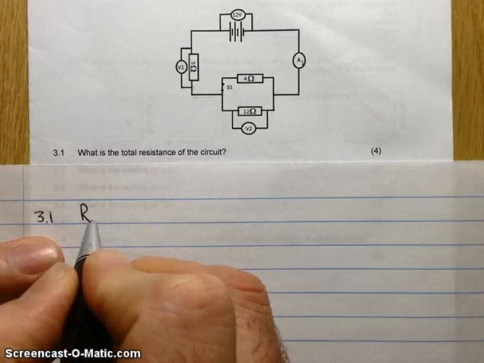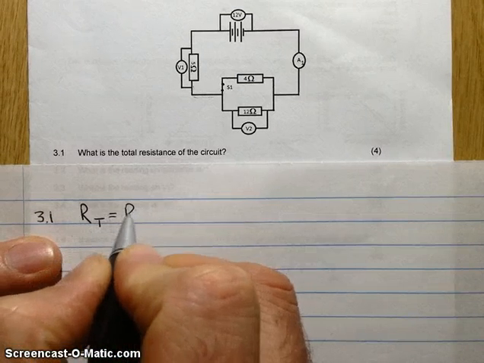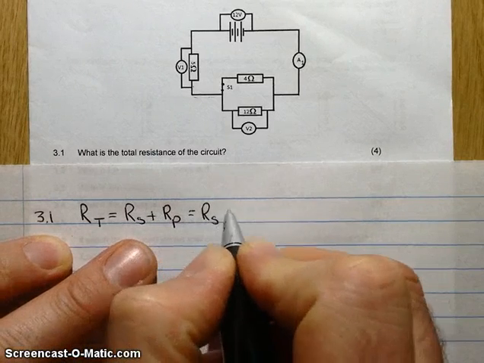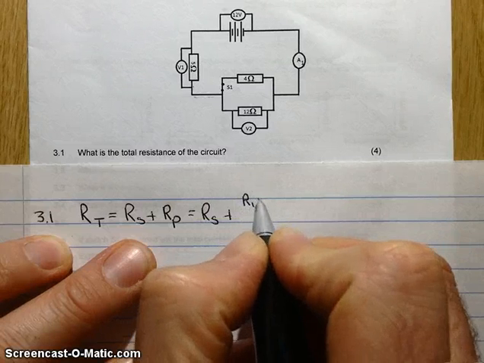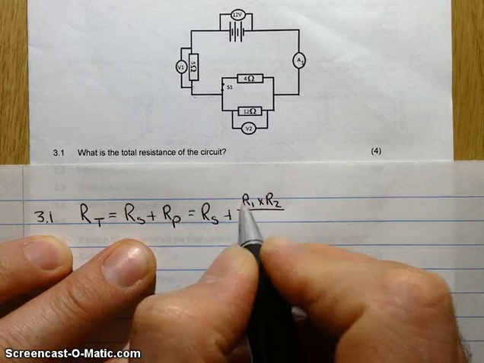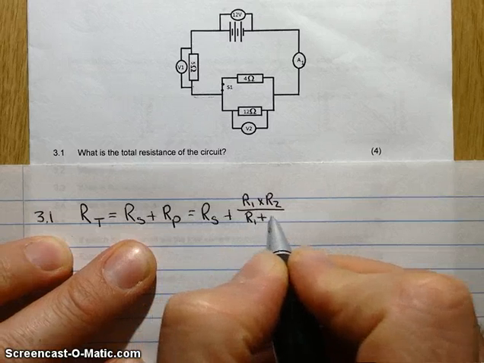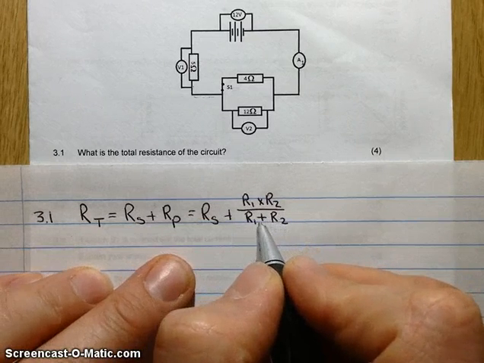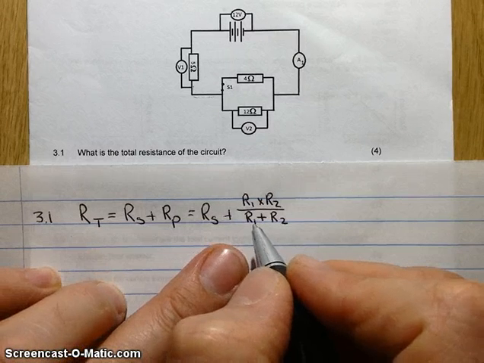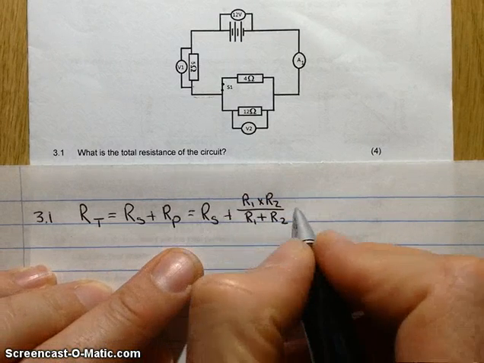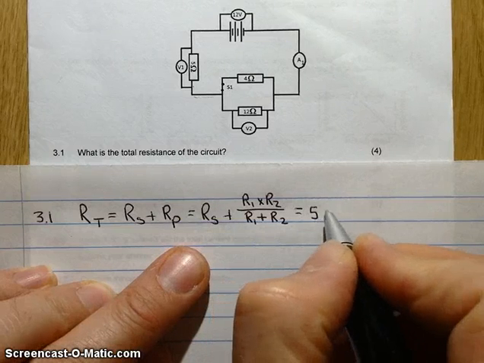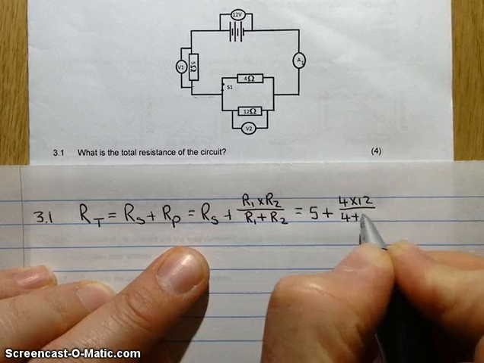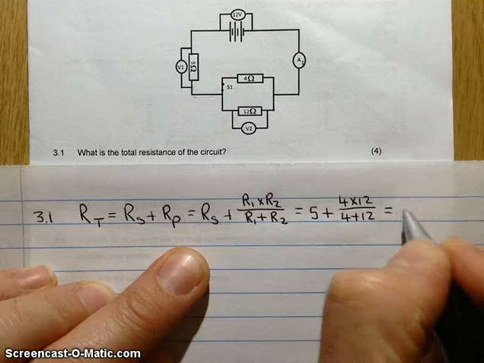This is the formula. R total equals R series plus R parallel, which is equal to the product of the two in parallel over the sum of the two resistors. Now remember, you can only use this formula for parallel resistance if there's only 2. If there's 3, you need to use the longer formula. That will then be equal to 5 plus 4 times 12 over 4 plus 12, and if you calculate that, you get 8 ohm.